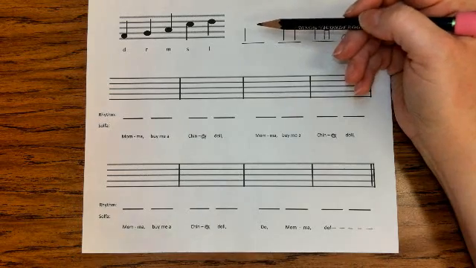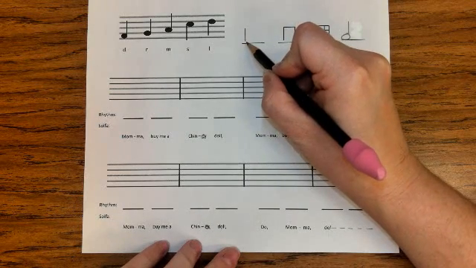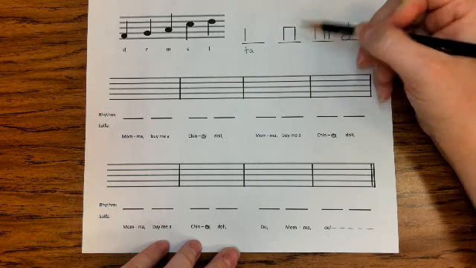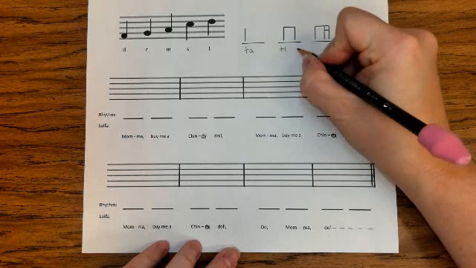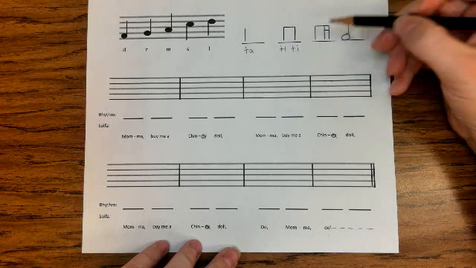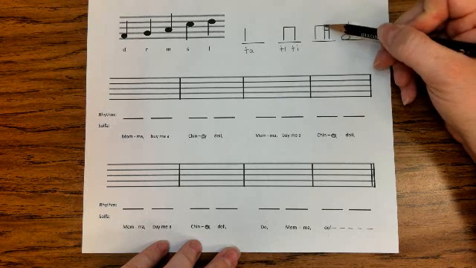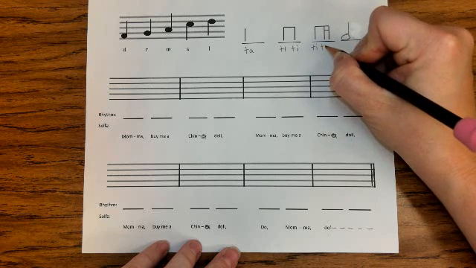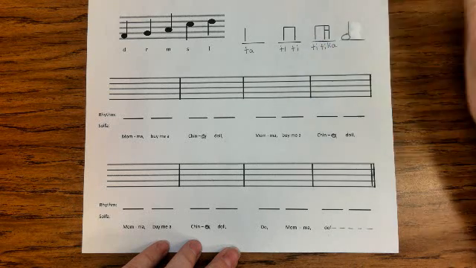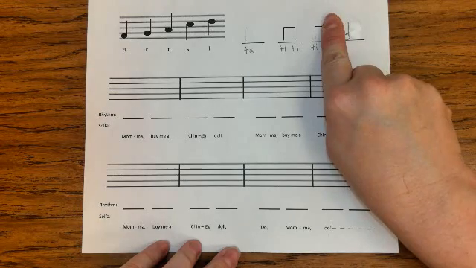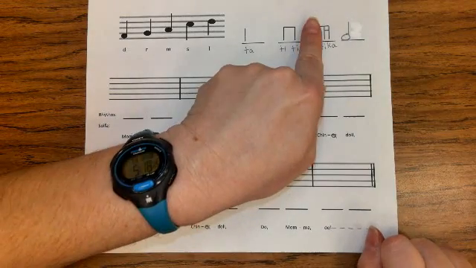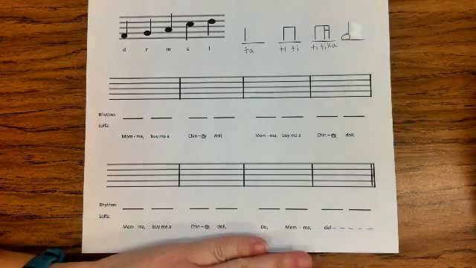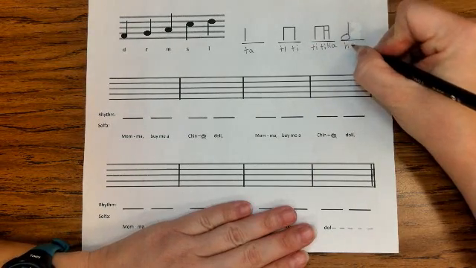So let's look at our rhythm bank. Here we have ta. Here is T-T. There's a T. There's the other T. Here is our newest third grade rhythm, T-Ticka. If I cover that, it's a T. If I cover that, it's a ticka. Put it together, T-Ticka. And of course this last one is half note.